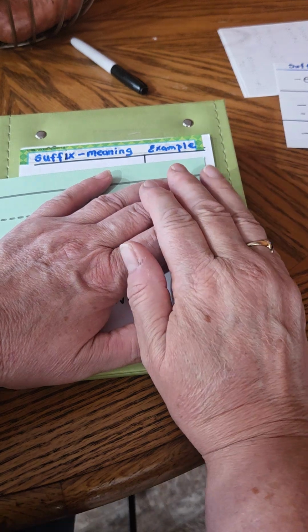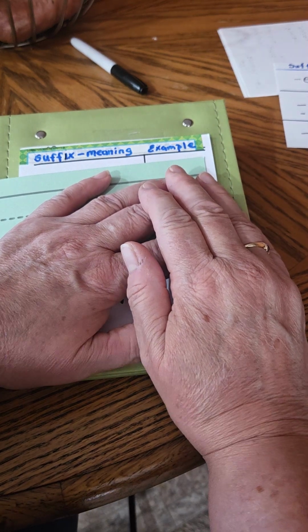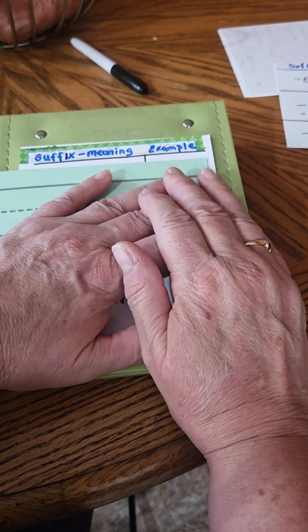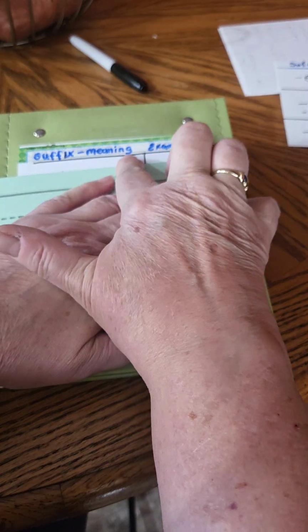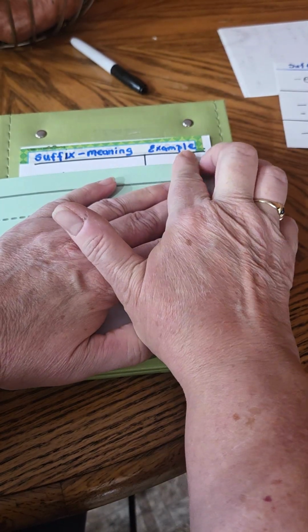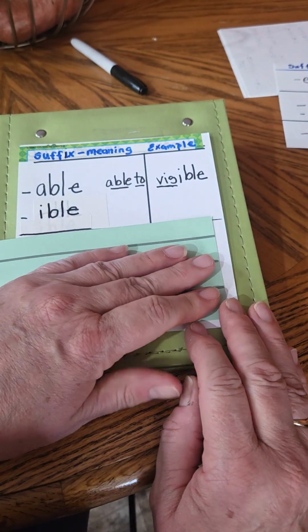All right, real short lesson on suffixes. I have a couple of new ones that third graders need to know. The first one is, we'll have a suffix, we'll have its meaning, and we'll have some examples. I already did the first one, so let's show you this.